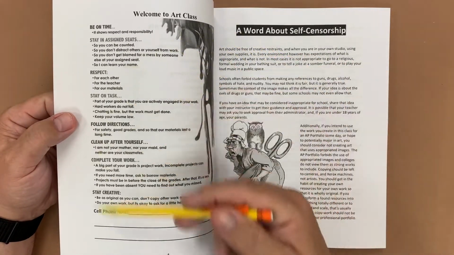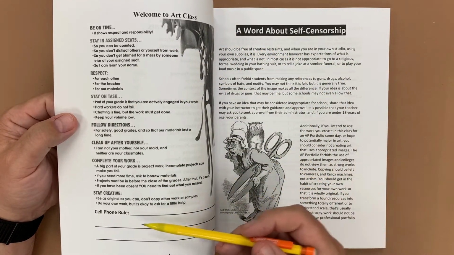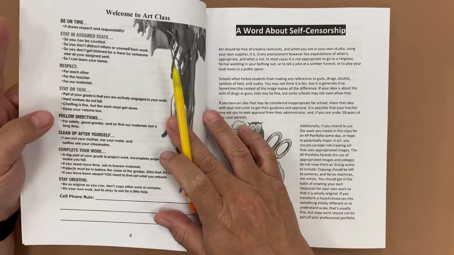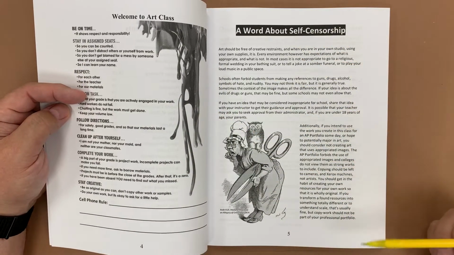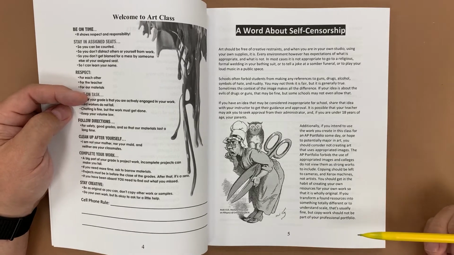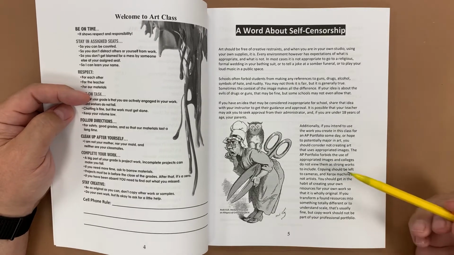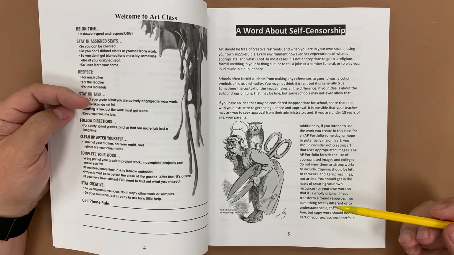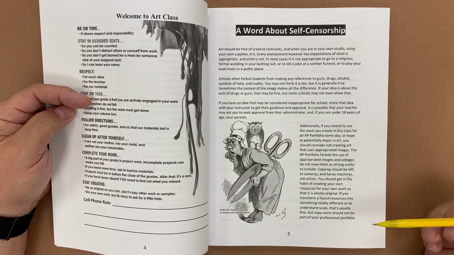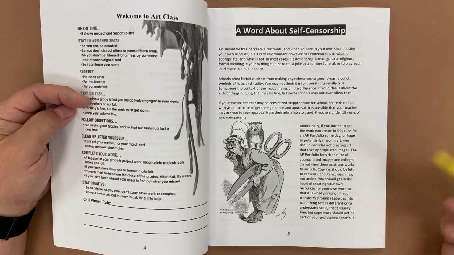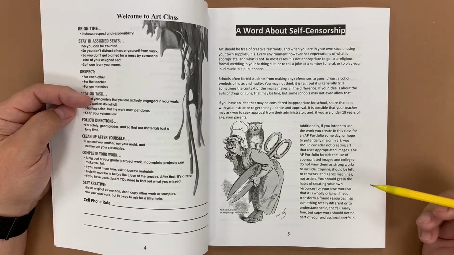These are my general classroom rules, and then I have a place down here where you can put in what is your cell phone rule for your students. We start off with the word about self-censorship, and though art can be free of creative constraints, we are in a school setting, so there may be certain images and things that your school does not allow students to do. So in my school, that would be guns, anything that's related to drugs or alcohol.